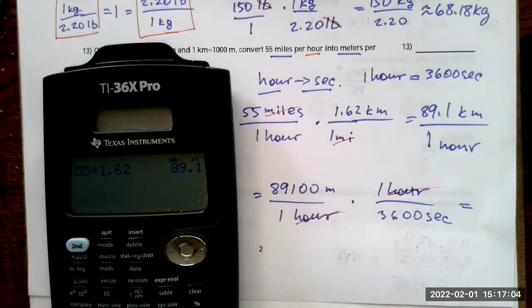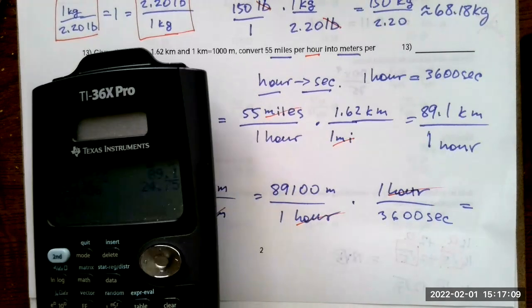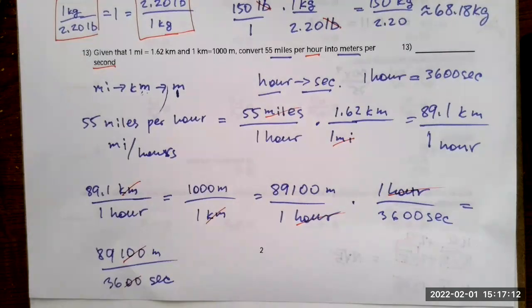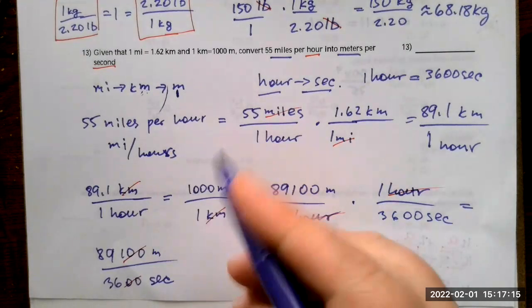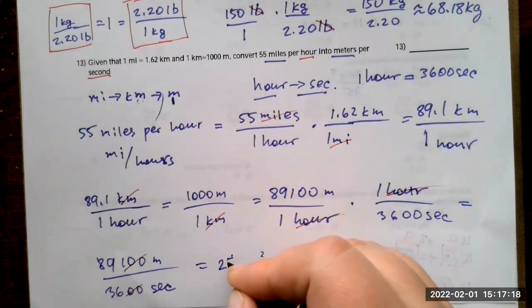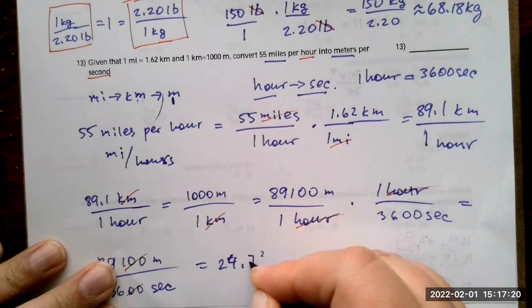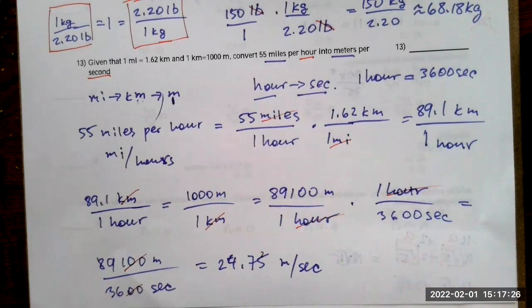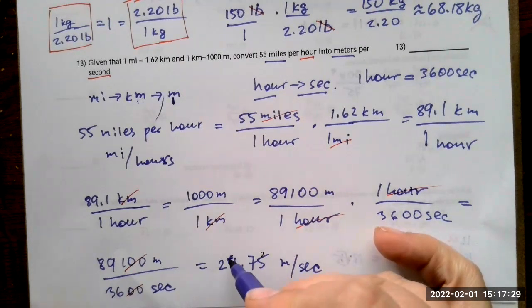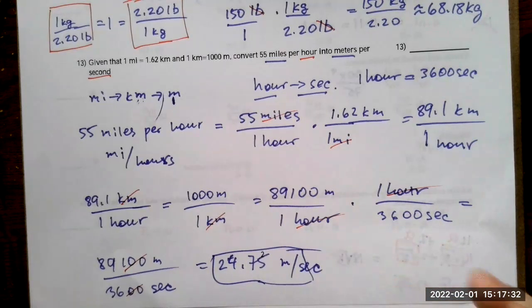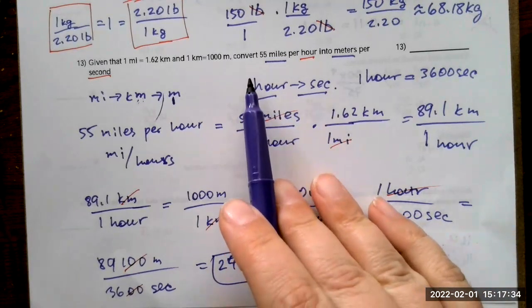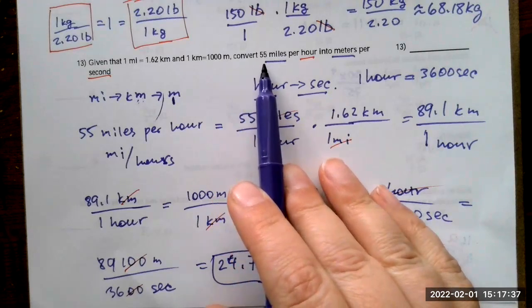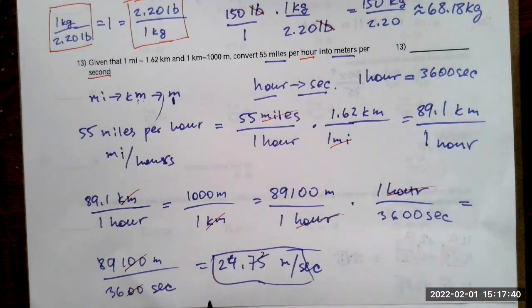Either way, 891 divided by 36 is 24.75 meters per second. Okay, guys, so we're done with this problem. So we converted 55 miles per hour into meters per second.